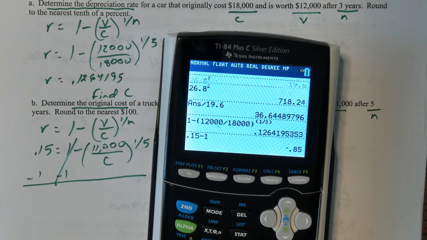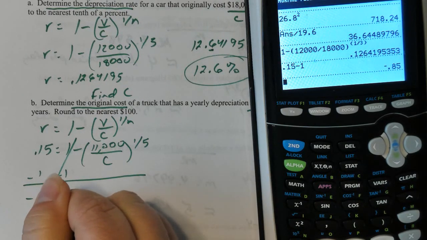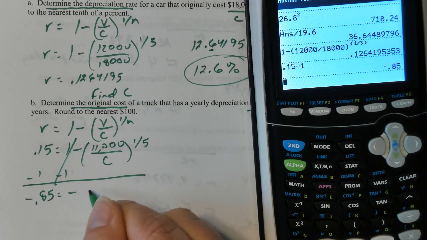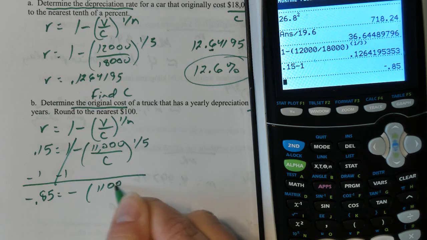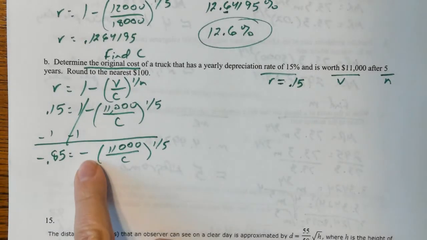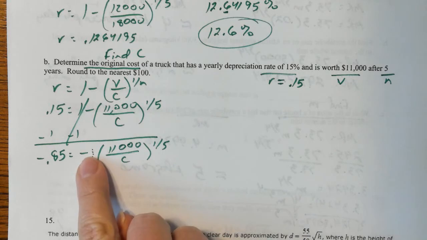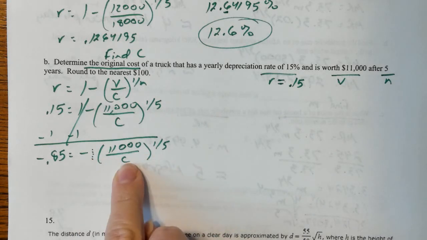0.15 minus 1 is negative 0.85. Equals negative 11,000 over C to the 1/5. I also need to get rid of this negative, okay? Even though you don't see a 1, this means negative 1 times this stuff.